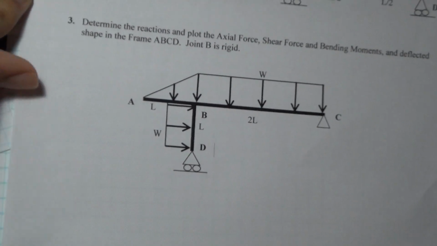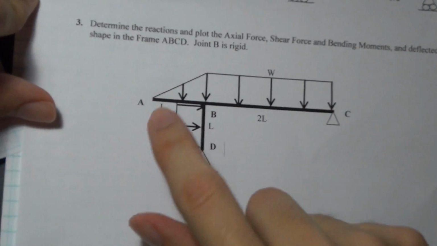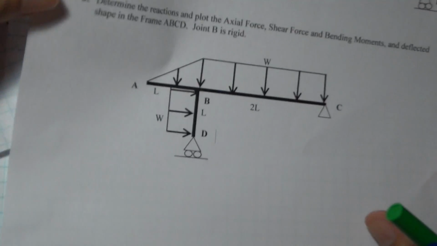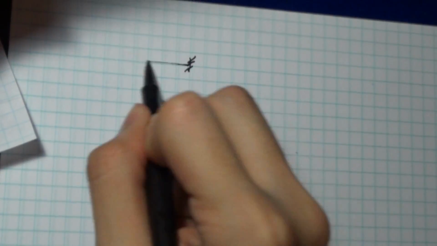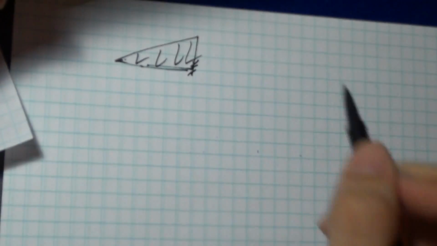The main tricky part, I think, is this triangular load and dealing with this across this corner here. So I'm going to show you how to deal with the triangular load first. Let's pretend that we're looking at this problem. This is just an example for a triangular load. It's not your actual problem.